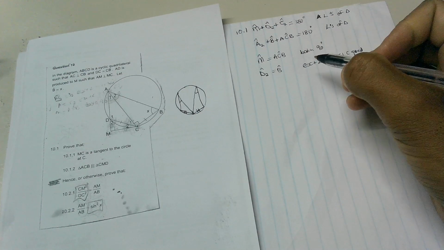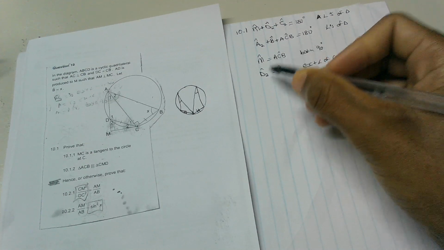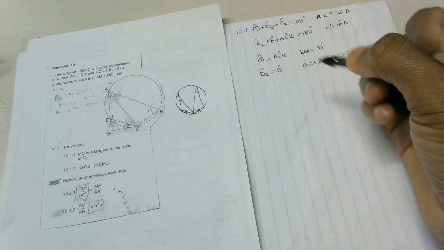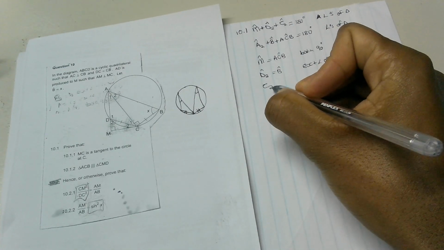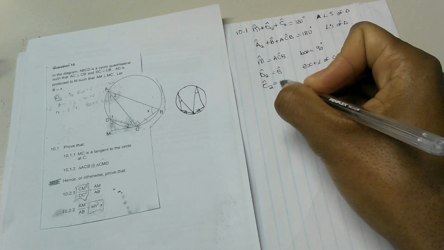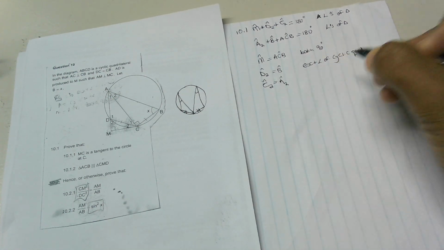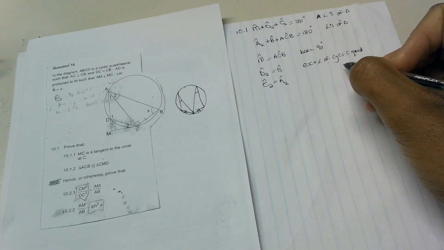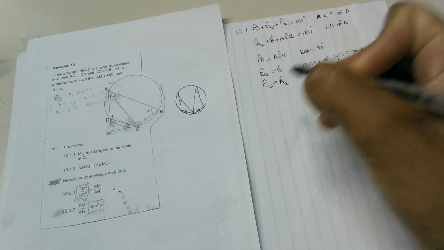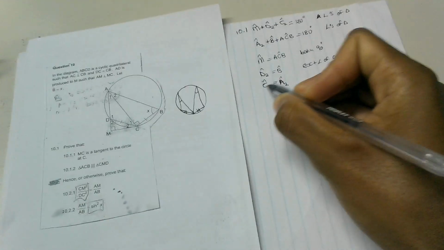Okay. All right. So if you know D2 is equal to B2, obviously meaning what? C2 is equal to what? Don't forget to put that at the top. Is equal to what? A2. Therefore, you can say this is equal to this one.